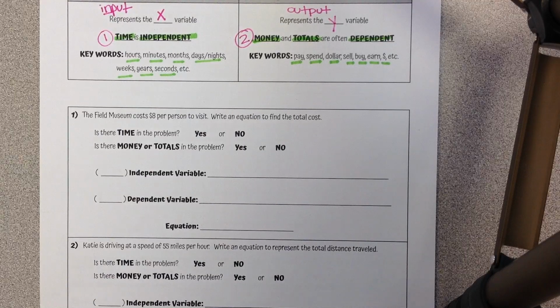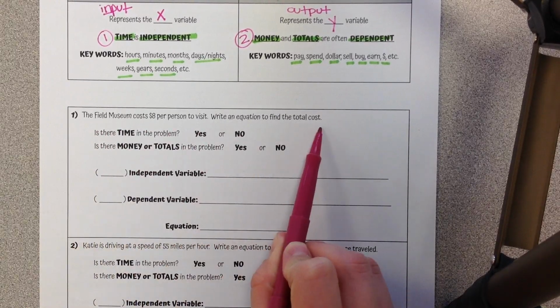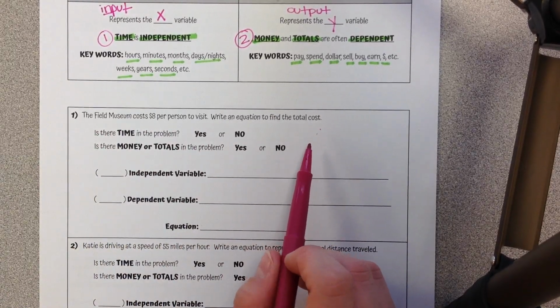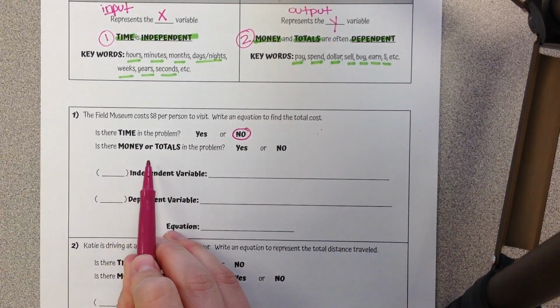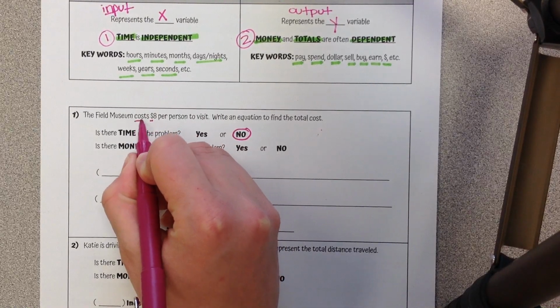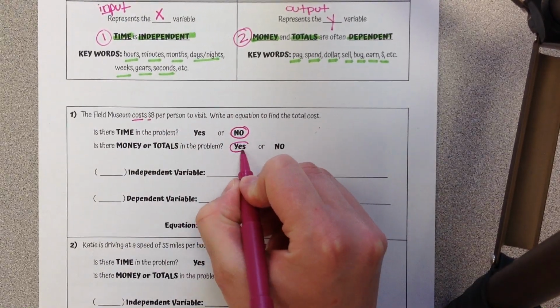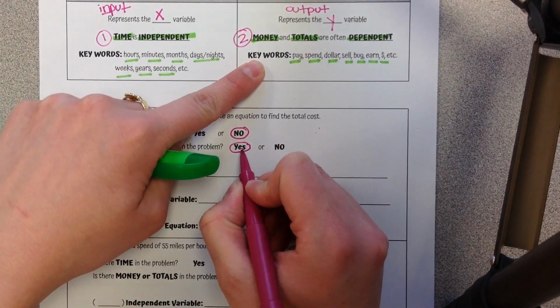Number 1, the Field Museum costs $8 per person to visit. Write an equation to find the total cost. Is there time in the problem? I don't see anything that has to do with time. Hours, minutes, months, anything. So I'm going to say no. Is there money or totals in the problem? I see the dollar sign. I see the word cost. Yes, there is money. Money is always dependent.